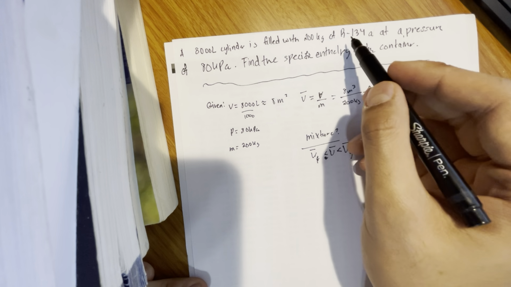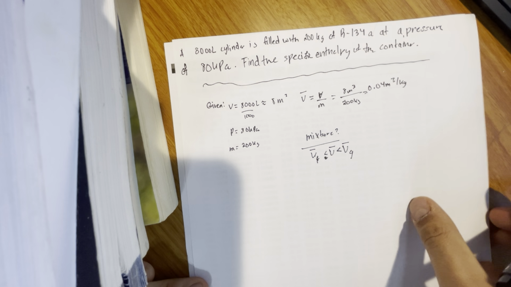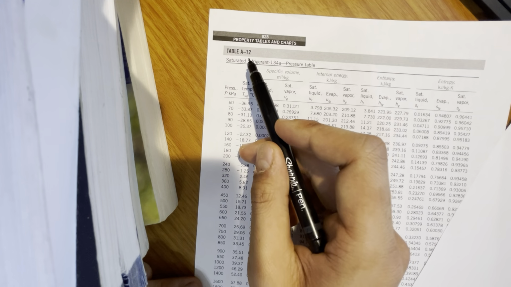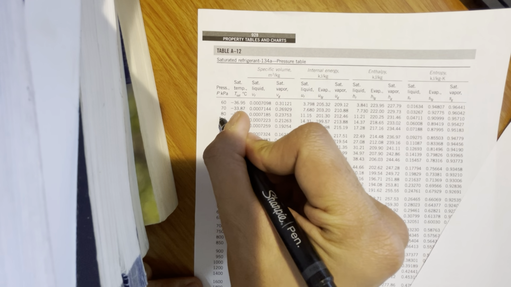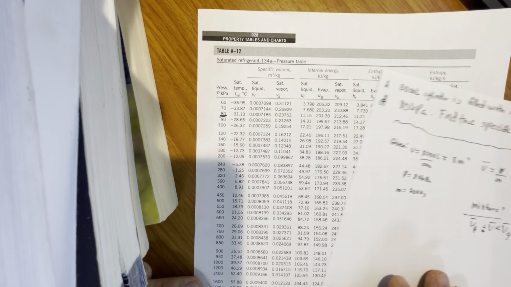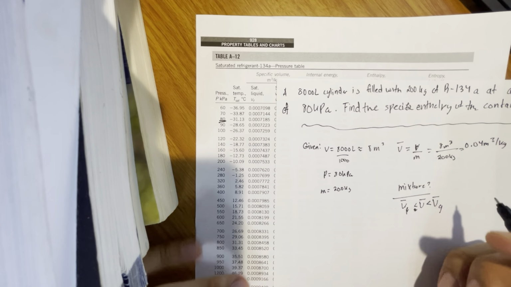Since we're given pressure for R134A, we have to look at the saturated refrigerant table A12, and we're looking at the pressure 80. We're going to use all these values for this problem.